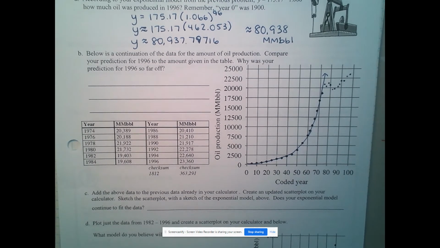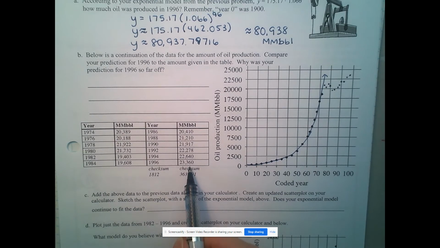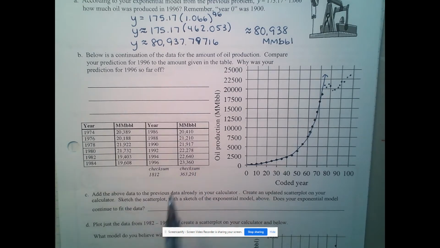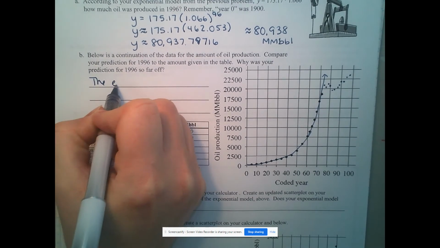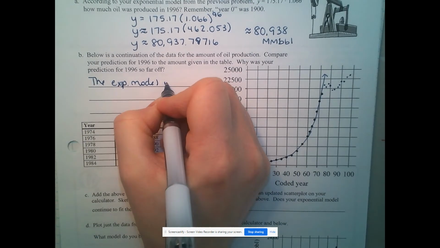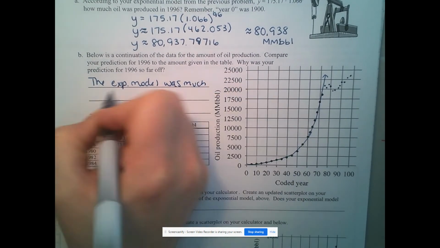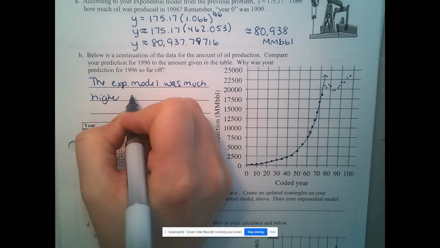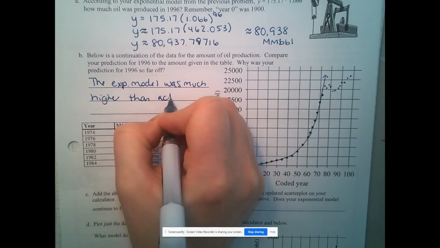It says below is a continuation. Compare your prediction for 1996 to the amount given in the table. Why was your prediction so far off? So the 96 prediction was only 23,360, and we were predicting something over 80,000. So what we could say is that the exponential model was much higher than the actual.